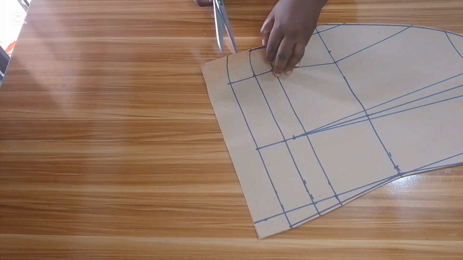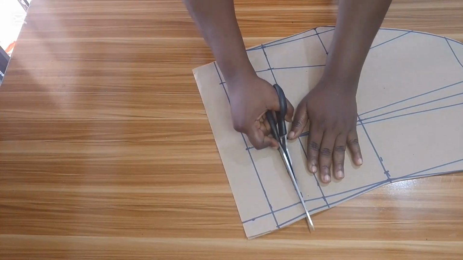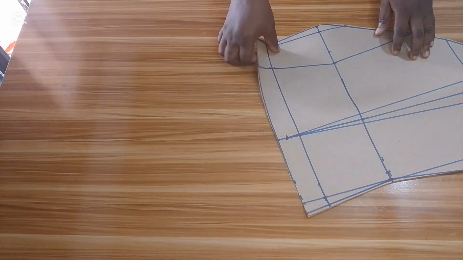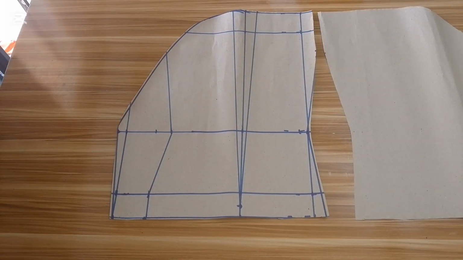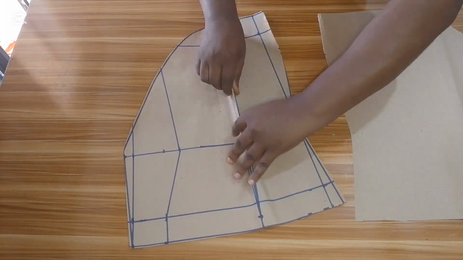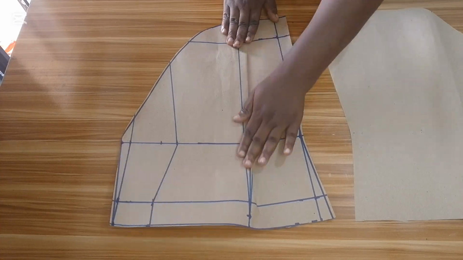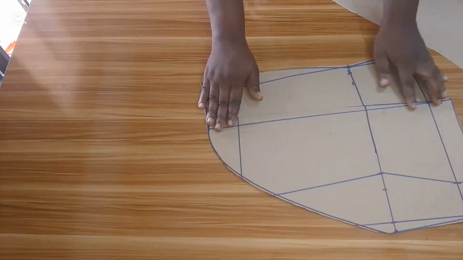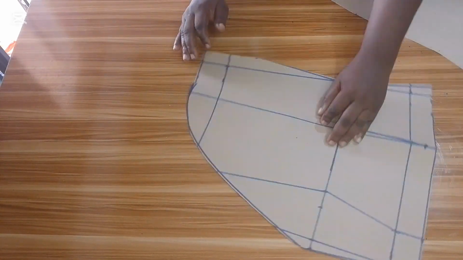And after cutting out, you want your pattern to end up looking like this. And I'm going to fold in the dart intake so that you see how it turns out. This is how you want your pattern to look like when you are done drafting. So with that, we are done with the tutorial. We've come to the end of the tutorial.